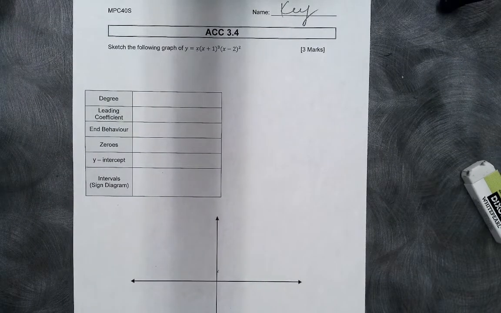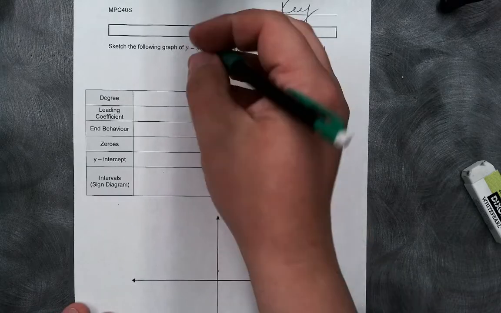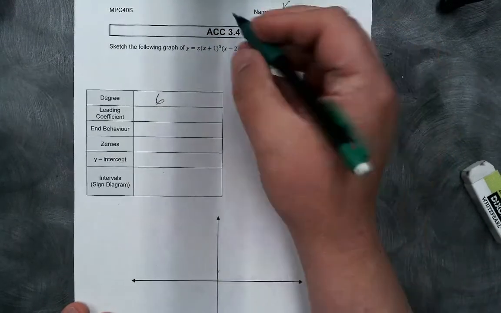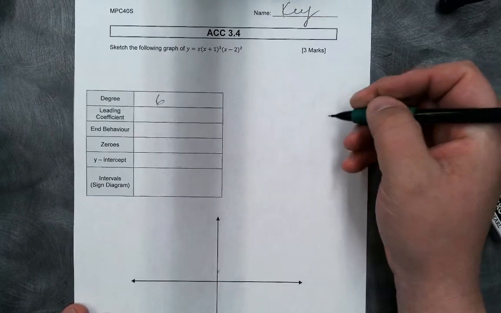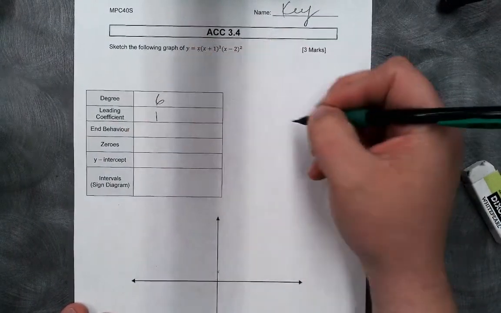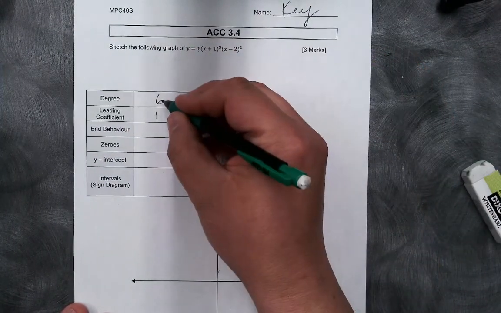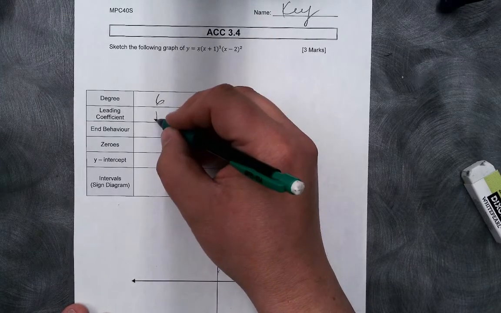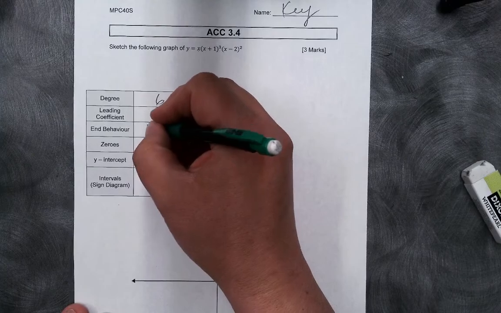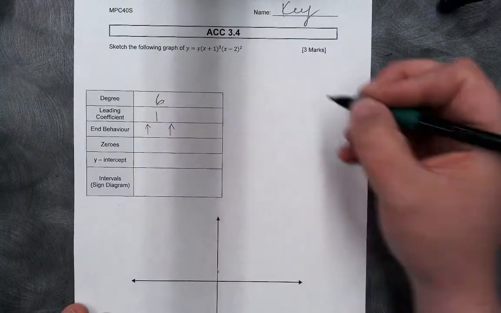All right, how'd you do? So this is a 6th degree polynomial because it's x times x cubed, which is x to the 4, times x squared, which is x to the 6. Its leading coefficient is a 1, which means that since it's an even polynomial, both its arms go in the same direction, and since it's a positive leading coefficient, both arms are going up at the end behaviors.